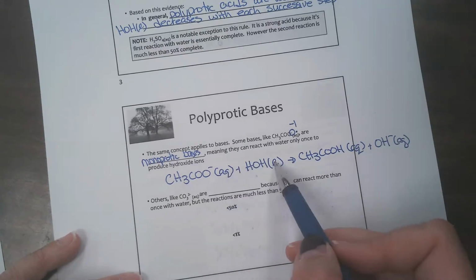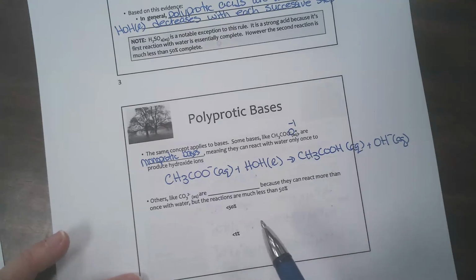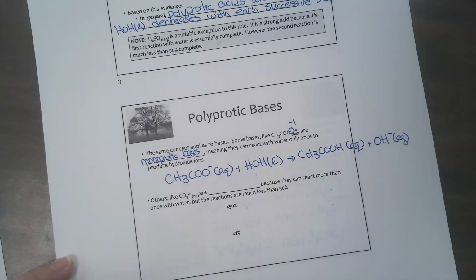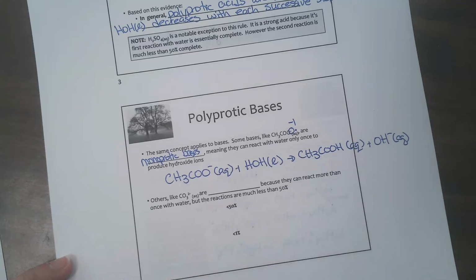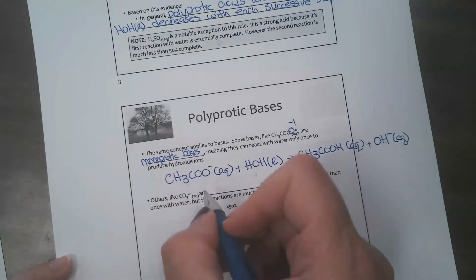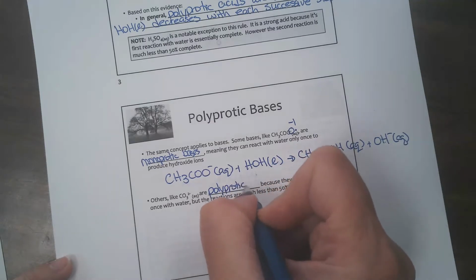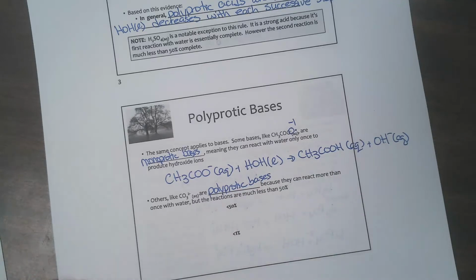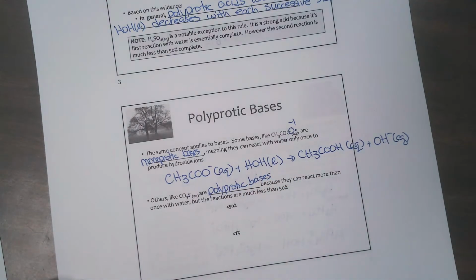So acetate and water react to give us acetic acid and a hydroxide ion. Now, we can look at carbonates, which is what this is. CO3 2 minus is a carbonate. We call these polyprotic bases because they can react more than once with water. Note, it can take on 2 hydrogens.